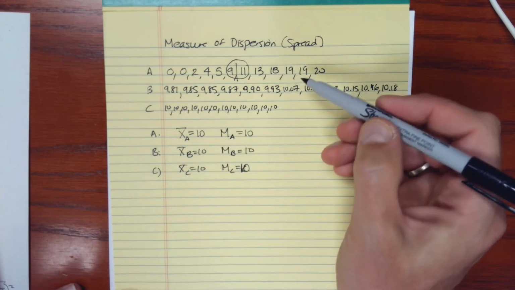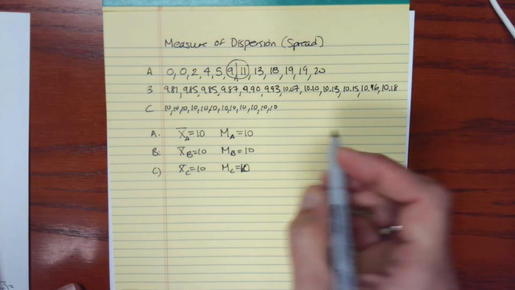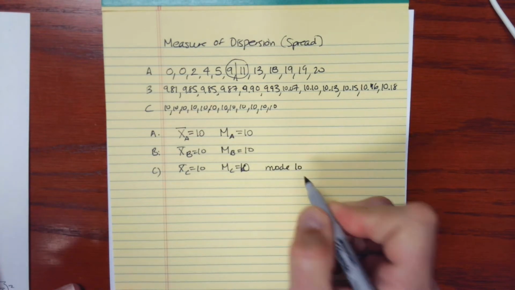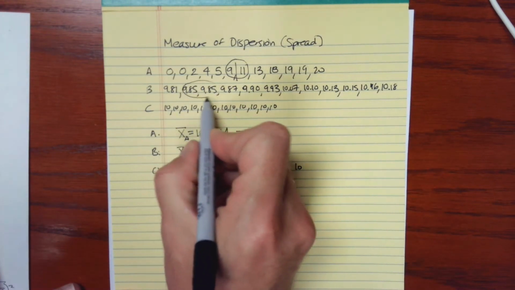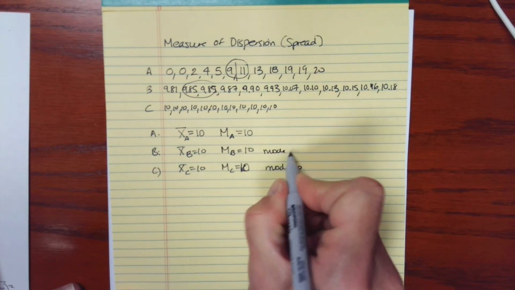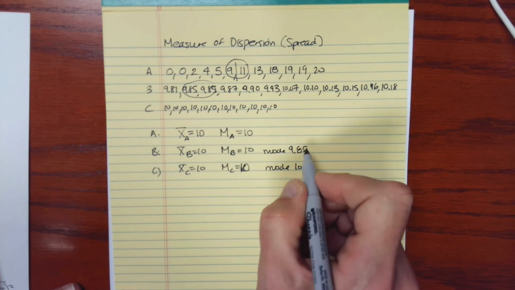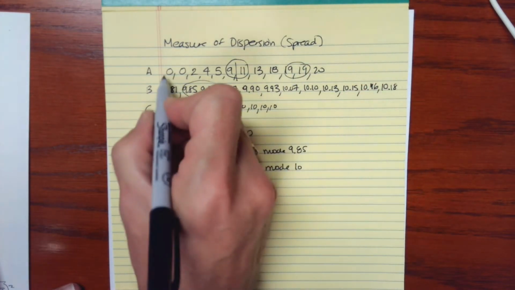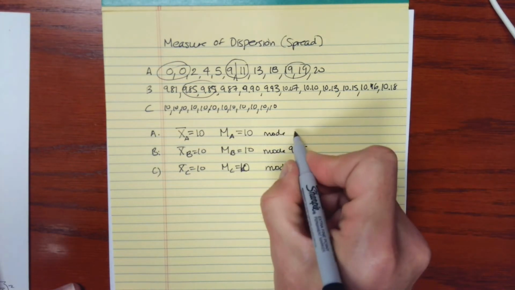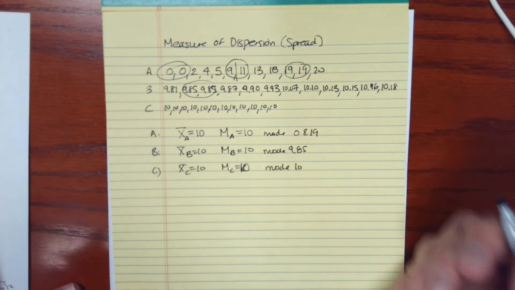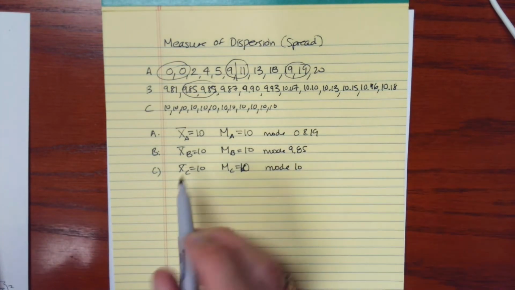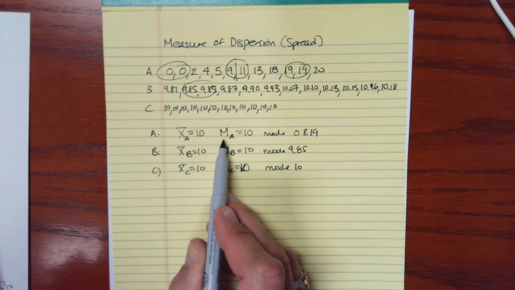Now the only distinguishing measure of center here would be the mode. The mode in data set C is obviously 10, and in data set B we've got a repeat, so the mode would be 9.85. There are two modes in data set A, 0 and 19. So they are distinguishable by their mode, but not by either the mean or the median.